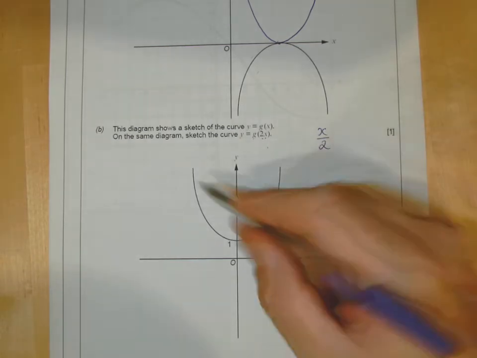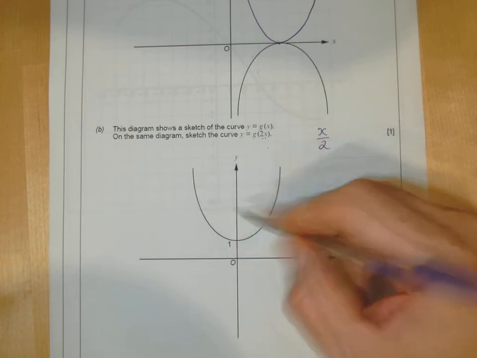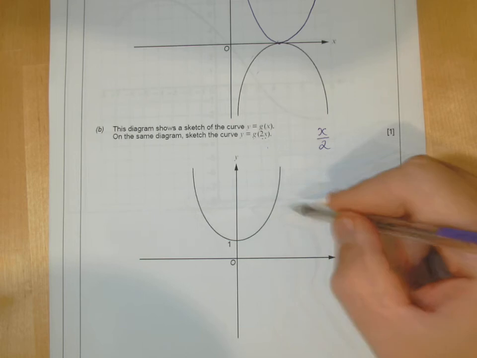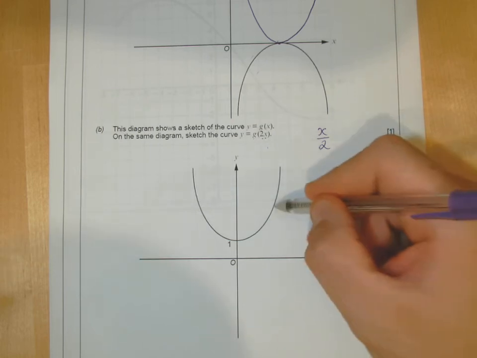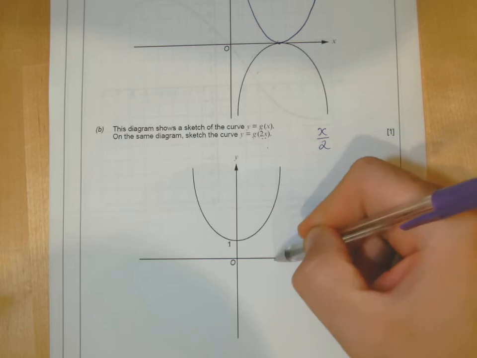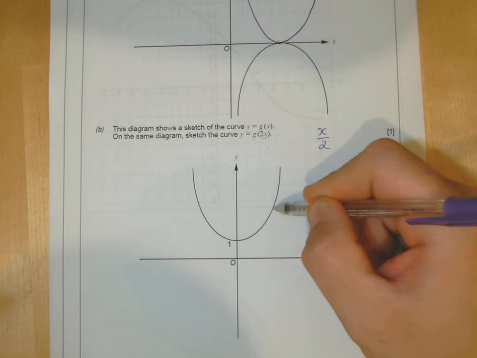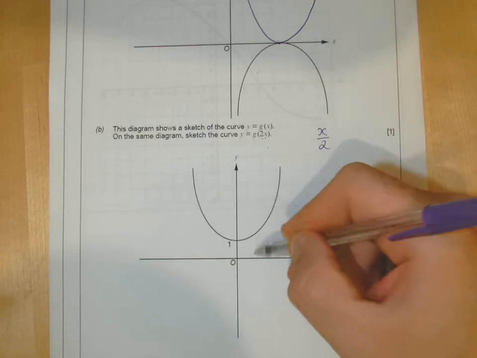Okay? Now when you look at x values here, we can't really see anything. We've got 1 here, but that's the y value, isn't it? That's where it cuts the y-axis. There's no x values. If you think about it, if x, for instance here, was 4, but if you divided it by 2, then this point would actually not be at 4, it would be at 2, wouldn't it? So it would end up here.